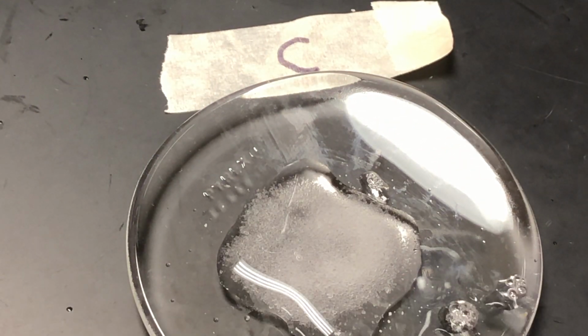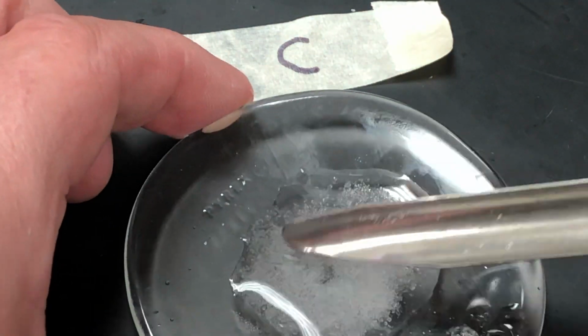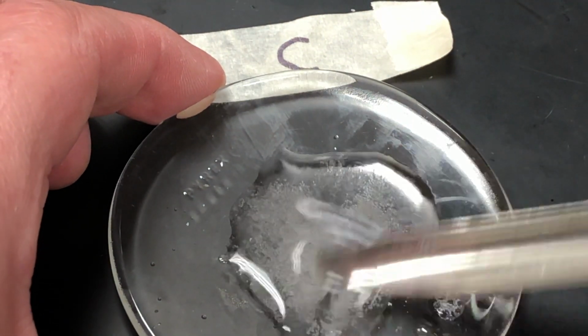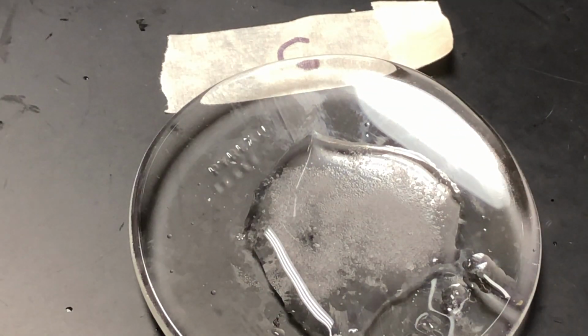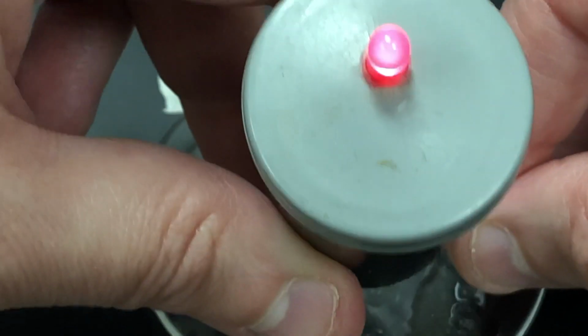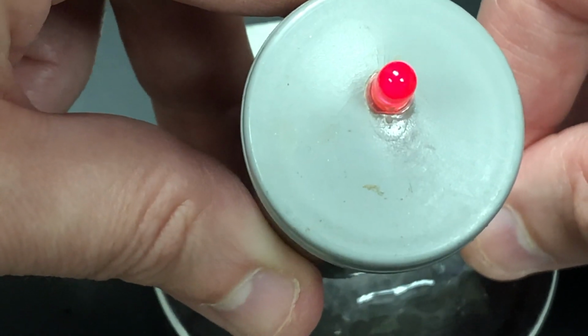And then when you dissolve it in water, you can see it is a little slow, but it does look like it dissolves. And then we check the conductivity when dissolved. Okay, the wires touched there, that's why the light went on that time.